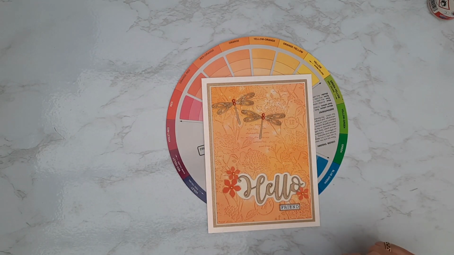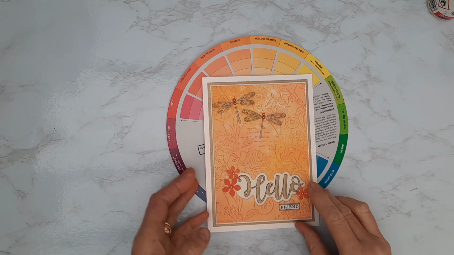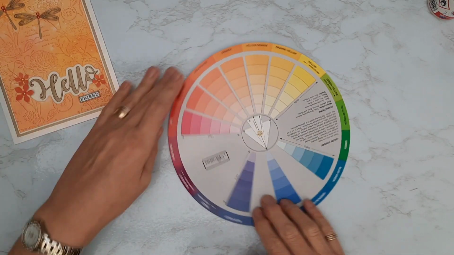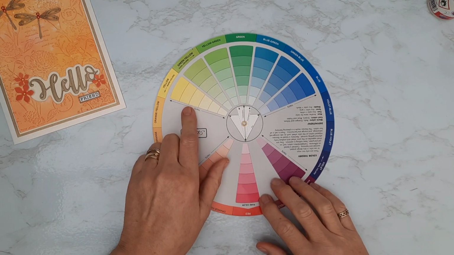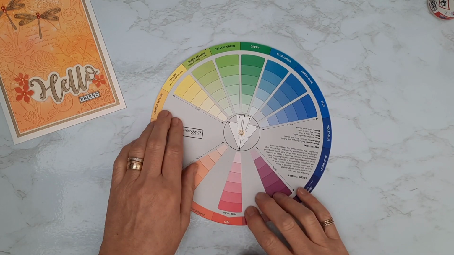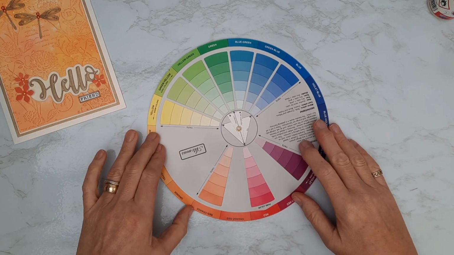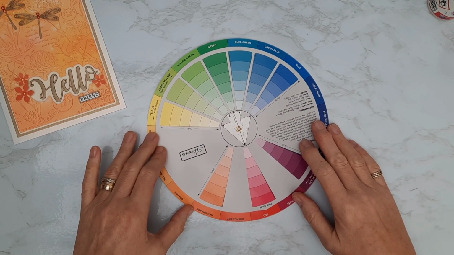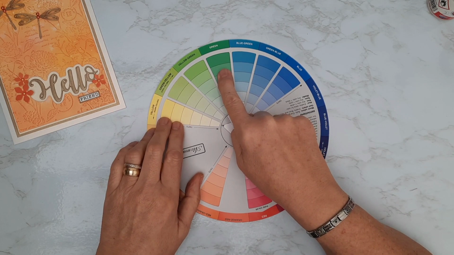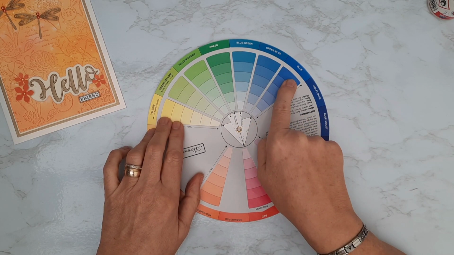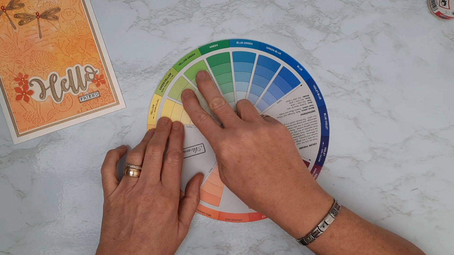But I also wanted to show you a couple more samples using the other sections on the wheel. So if we spin round here, in fact, yeah, we'll do the blues first of all. So I actually got the yellow, which is primary, into green, which is secondary, and back to blue, which is primary. So we've got these 2 shades here.